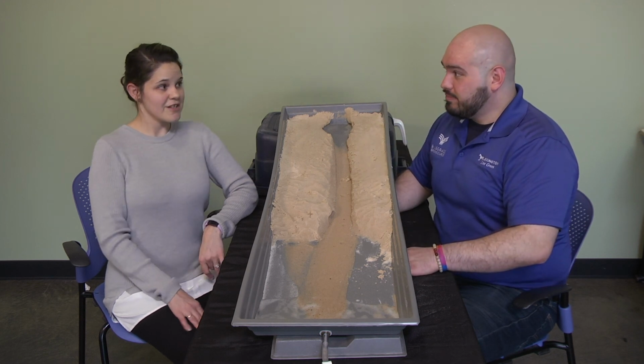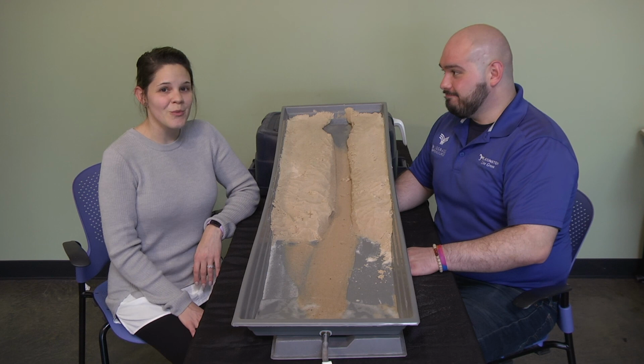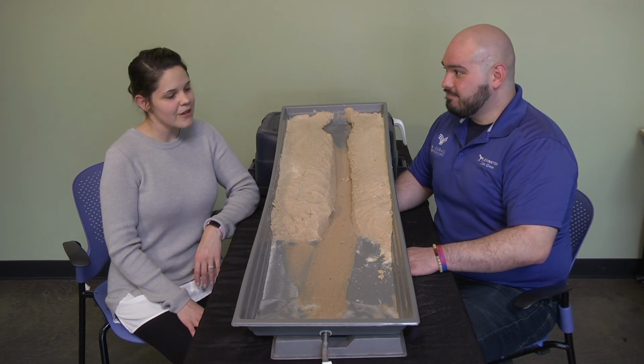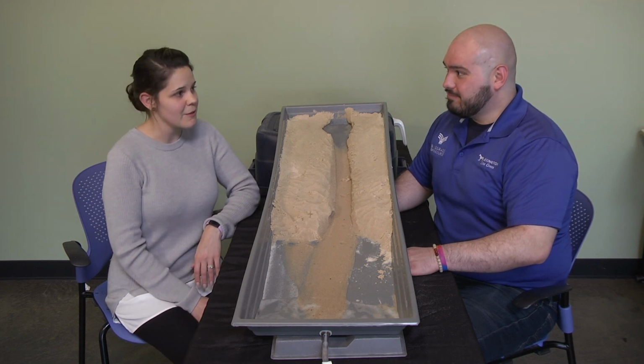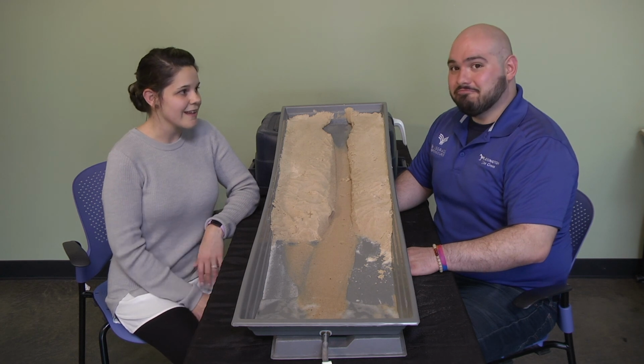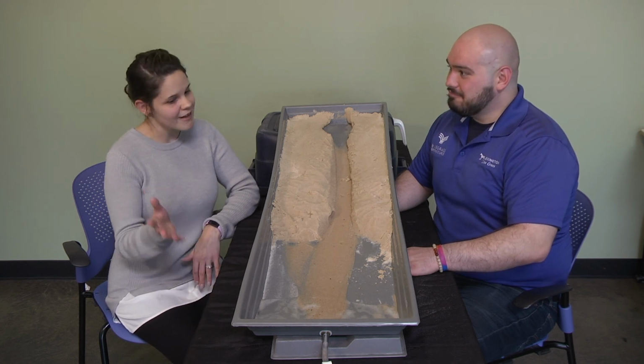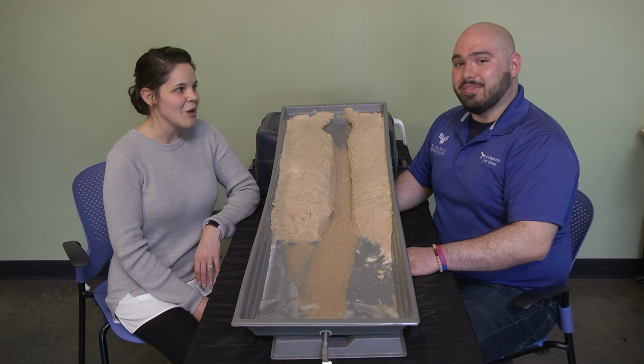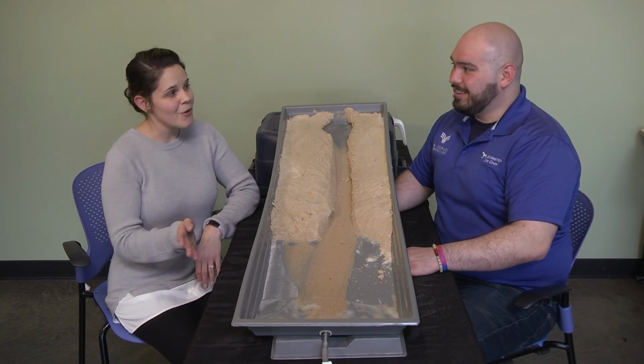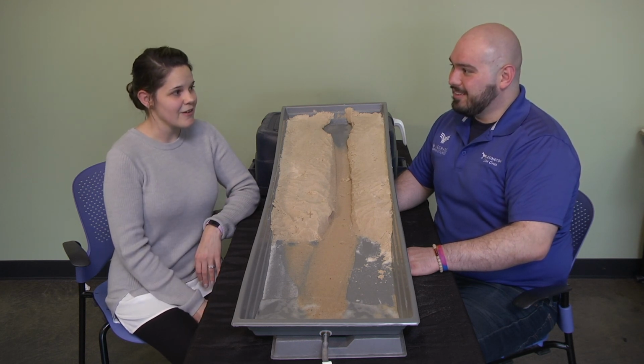A stream is always going to erode. It's just how quickly it erodes. So when we let it naturally erode through its meanders, it gives it that time to do it and affects downstream neighbors a lot less, whether it's on a farm or in your city and in your backyard.